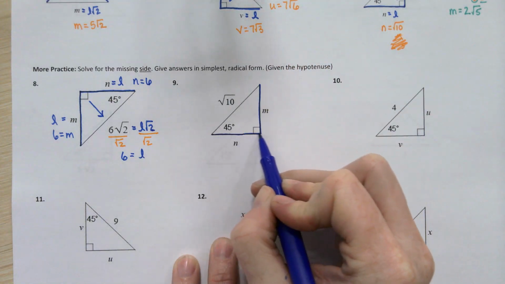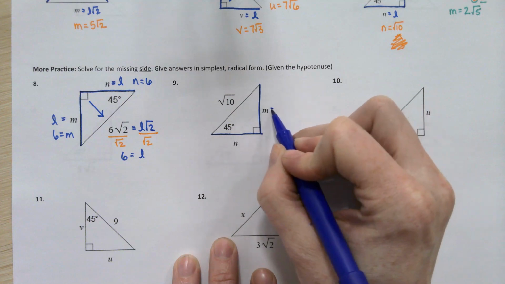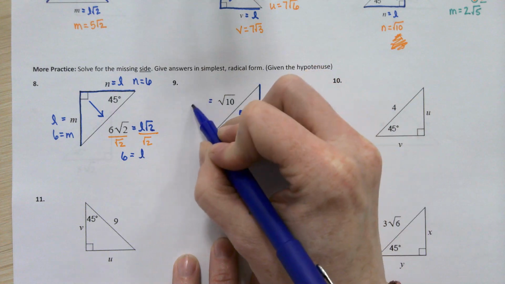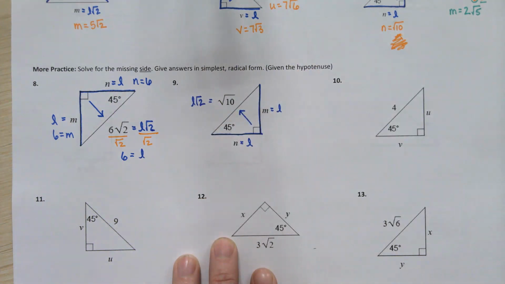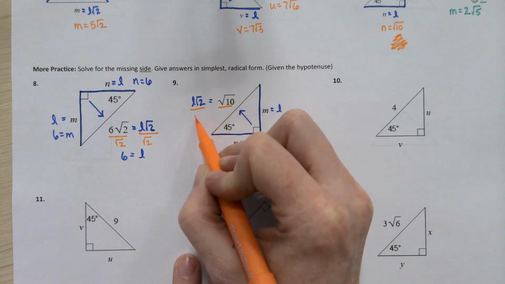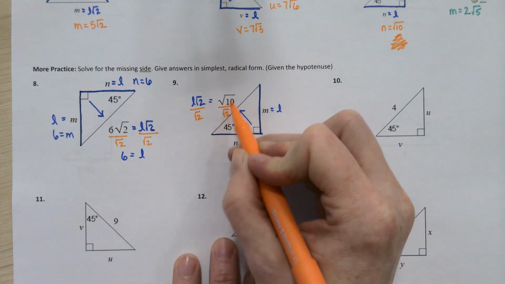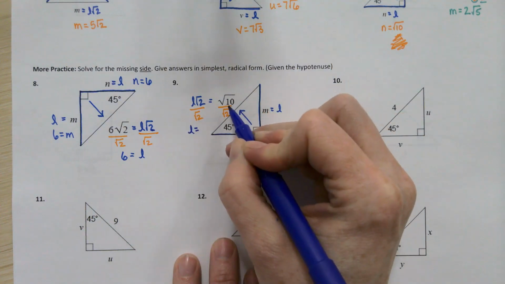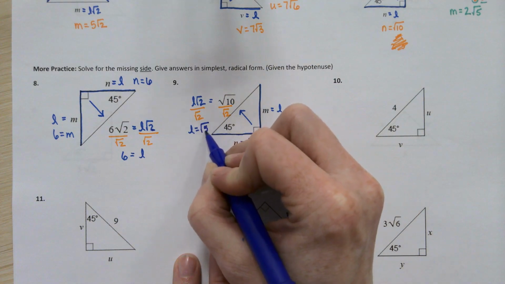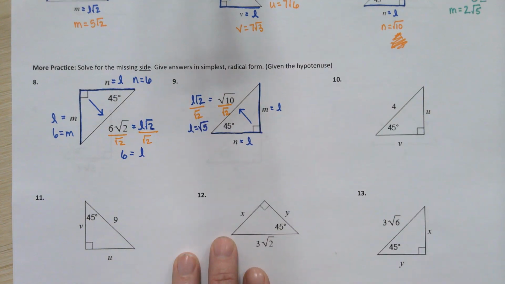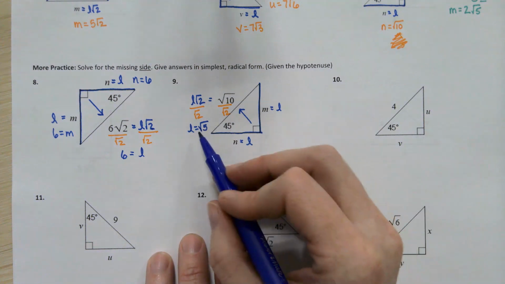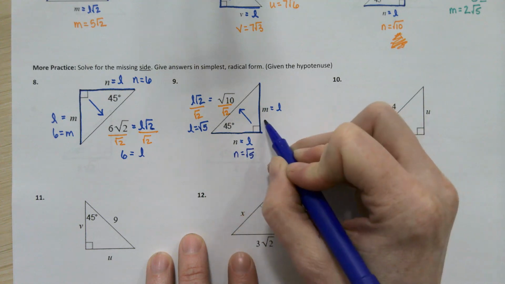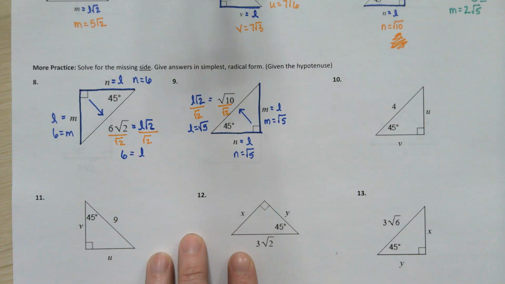Continuing on in the same way, we've got our 45, 45, 90. So the two legs attached to the 90 are both L. Across from the 90 is going to be L root 2. I don't know what L is, so I'm going to simplify. Well, not really simplify, solve, and then simplify. So this is going to tell me that L is equal to root 10 divided by root 2, which is root 5. 5 is prime, so I can't simplify it, but now that I know my L, I'll plug it in everywhere I see L. So n is root 5 and m is root 5.